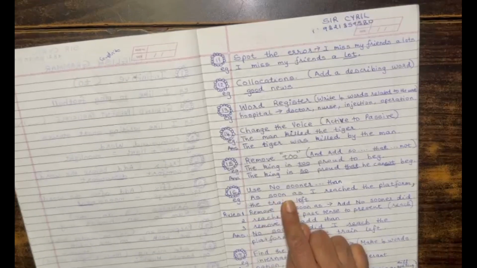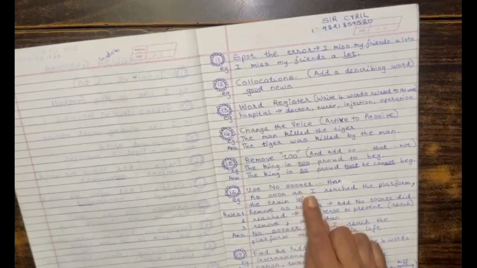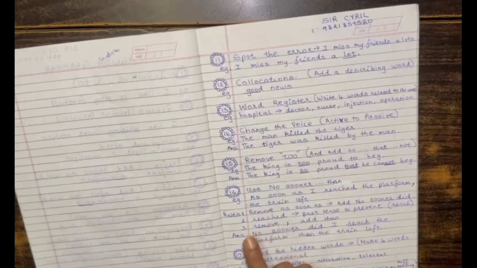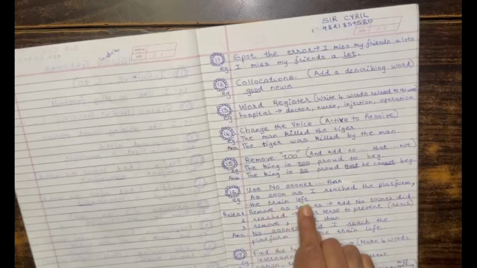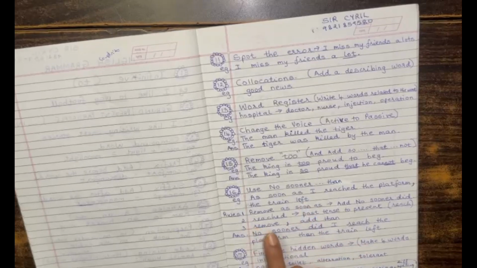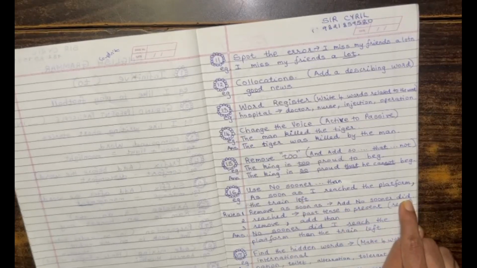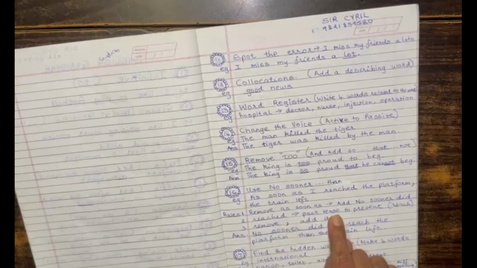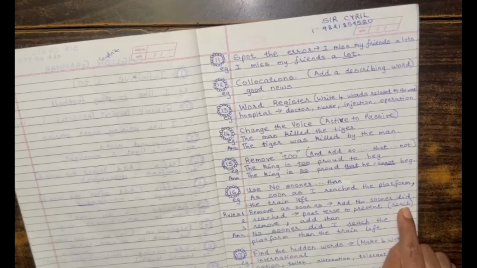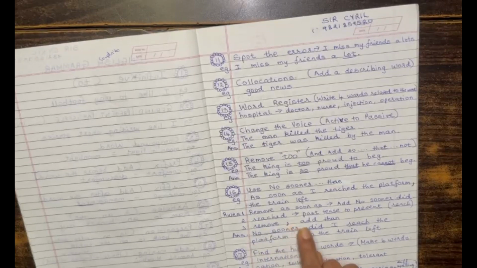Next, 16, very important. Use no sooner than. As soon as I reached the platform, the train left. Now, the rule is remove as soon as. When you remove as soon as, you add no sooner and did. Now, remove the past tense reached, which will become the present tense reach. Remove the comma and add than.